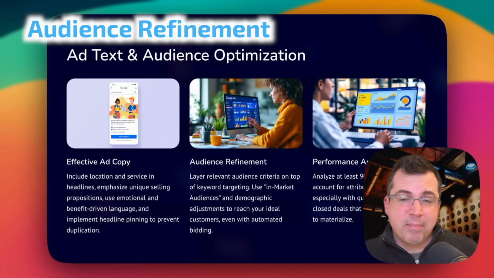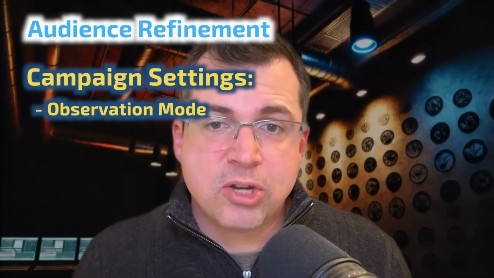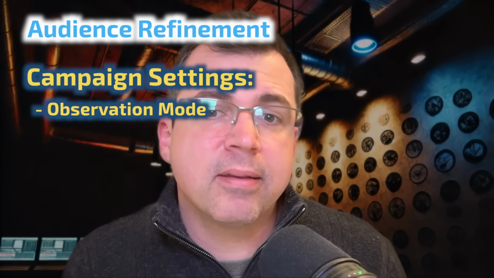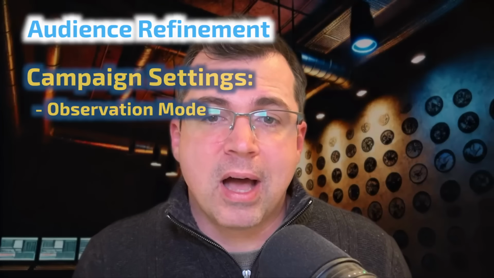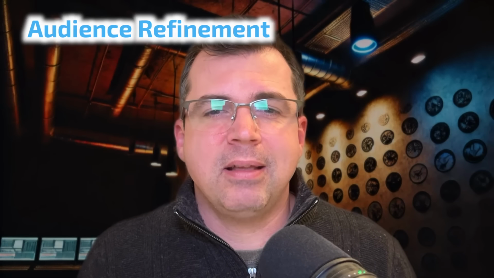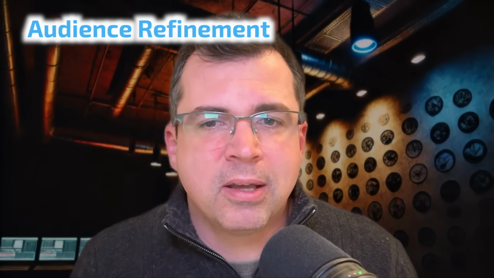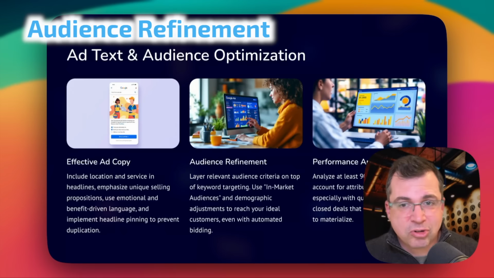In your campaign settings, consider using observation mode on relevant audience segments to gather data, to see if certain groups convert well. However, if you are using automated bidding, these audiences are less relevant. It's still nice to see them, but you cannot really adjust the bids.